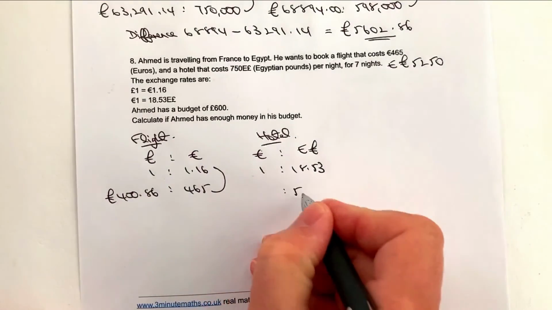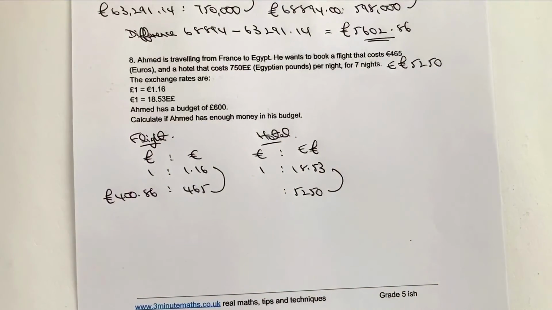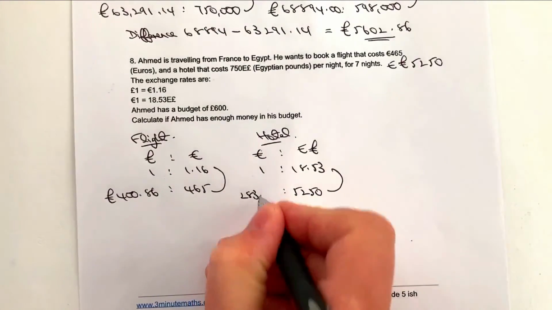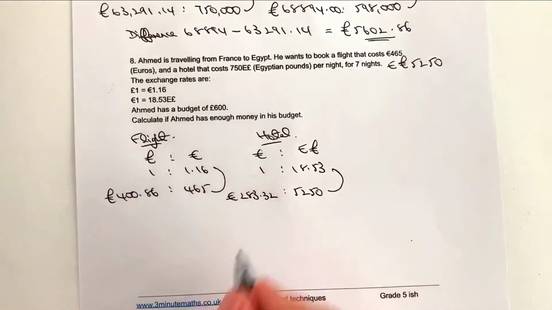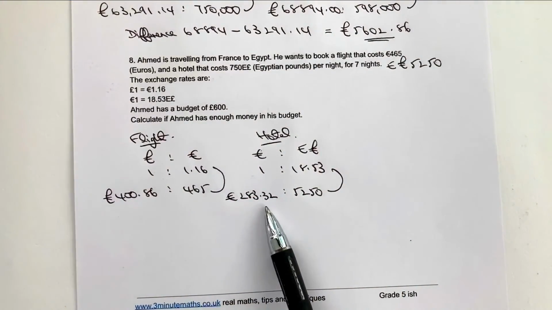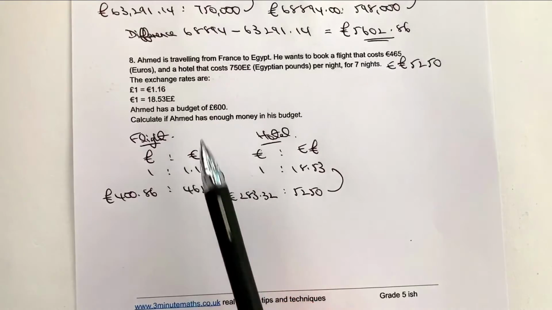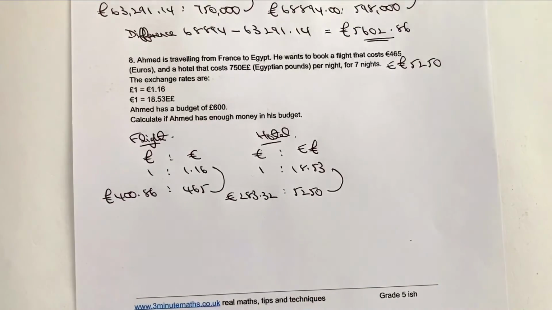Okay, now his hotel is going to be 5,250 Egyptian pounds. So if I put that into there, how many lots of 18.53s are there? Well, it turns out that there are 283.32 euros. Okay, be very careful about this. It's only euros at this particular point. In order to make that into pounds, because Ahmed has a budget of £600, we need to convert this back into pound notes.